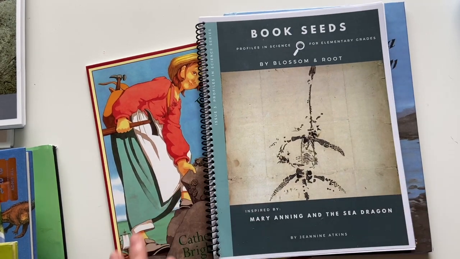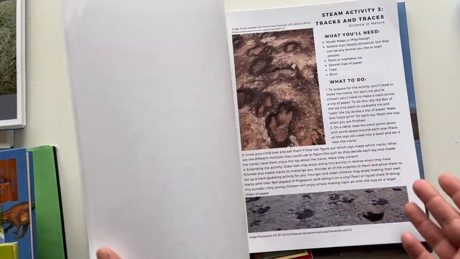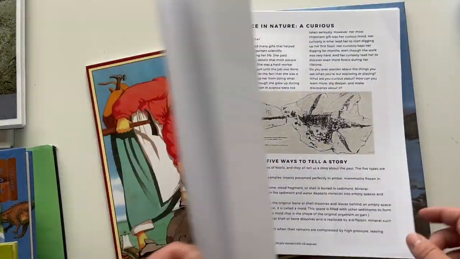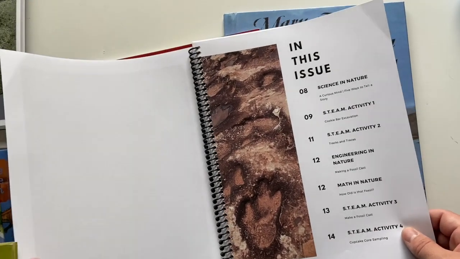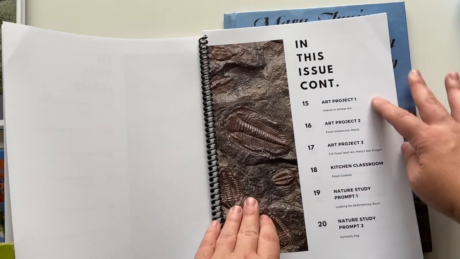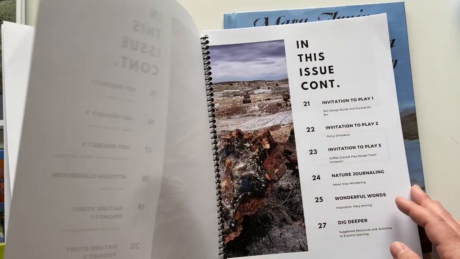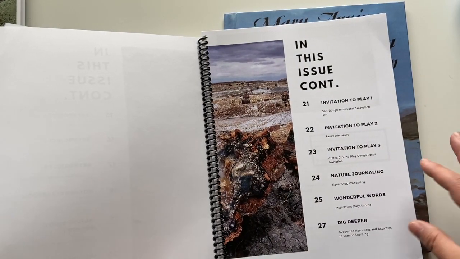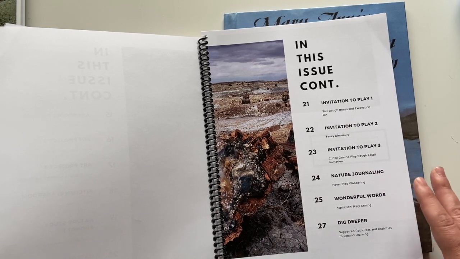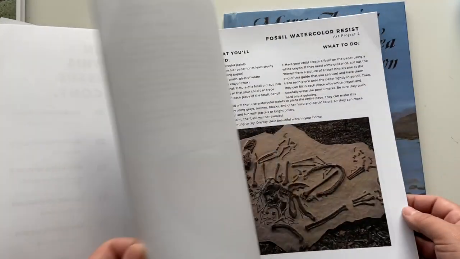So if you wanted to add a little bit extra to your study of the prehistoric world, and you really wanted to go deep into fossils specifically, this is a really fun way to do it. Like all our other book seeds, it comes with 4 different STEM activities, 3 art projects, a kitchen classroom activity, 2 nature study prompts, 3 open invitations to play, a nature journaling section, a language arts section, and then suggestions for going even deeper if you wanted to.